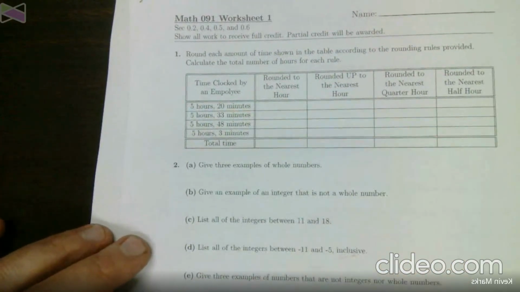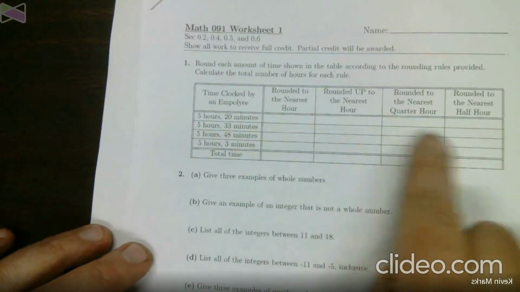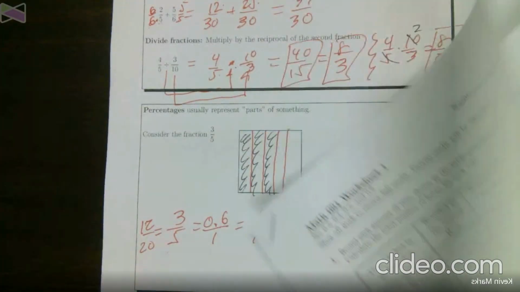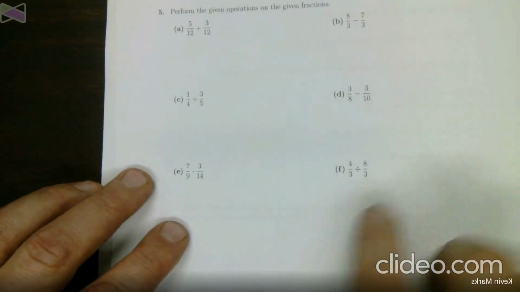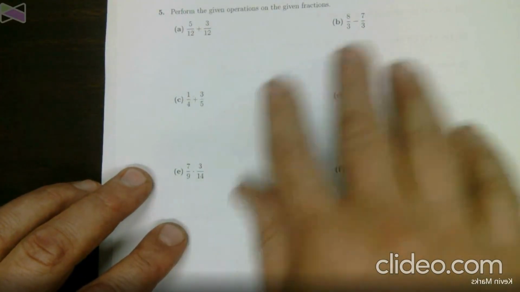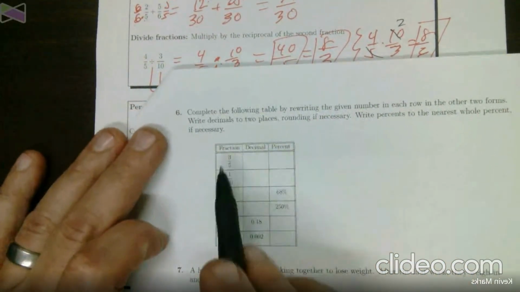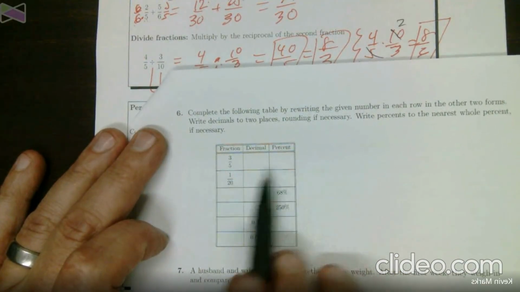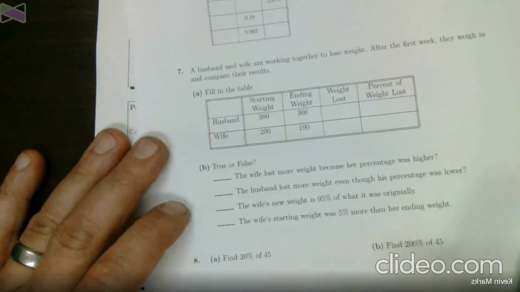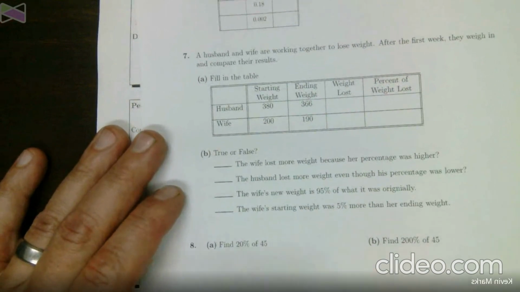All right. So hopefully that gives you a little bit of preamble, and some confidence to check out worksheet 1. Make sure that you can round things, give me different examples of numbers, more rounding, and draw some pictures with fractions, what they mean, using that idea of adding, subtracting, multiplying, dividing fractions. Here, this is going from percentages to decimals or fractions, just seeing how they all relate. And then a little bit of stuff using percentages. I'm going to let you try that, and then we can talk about it later.